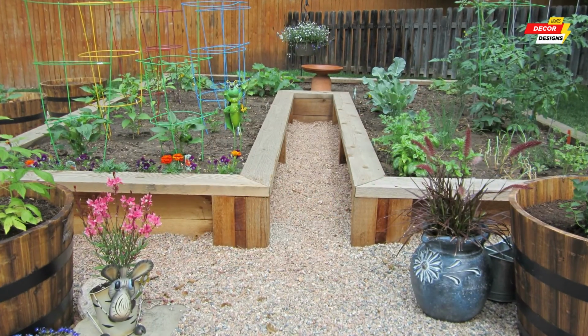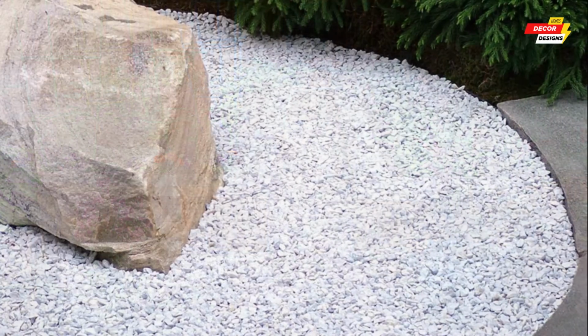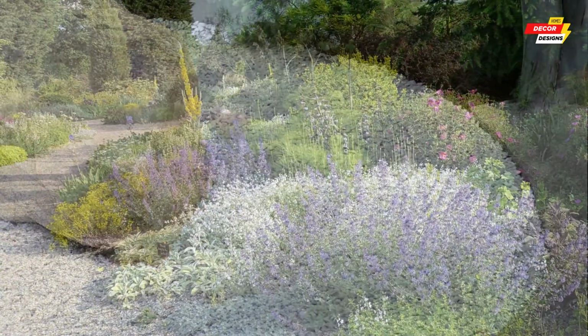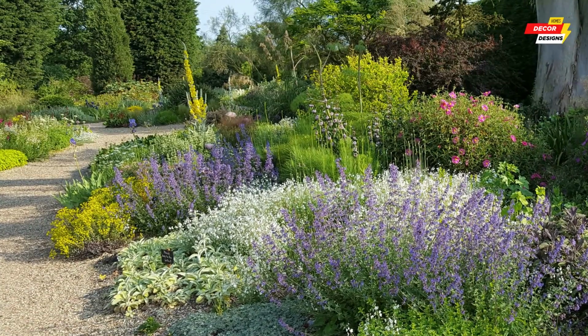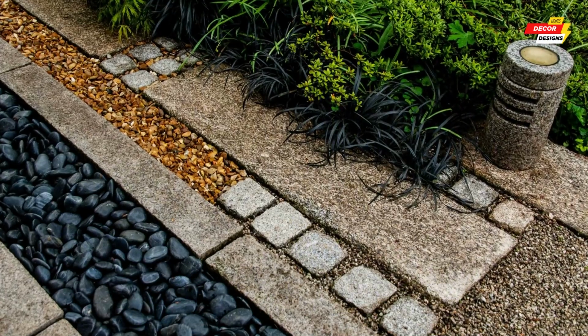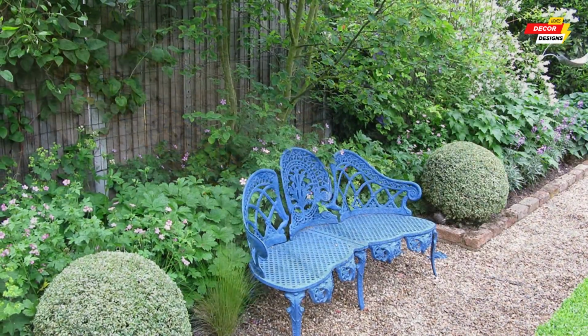Fourth, shrubs such as lavender, rosemary, butterfly bush, potentilla. Fifth, cacti such as prickly pear cactus, ball cactus, depending on climate. Sixth, herbs such as thyme, oregano, sage, chives. Seventh, bulbs such as daffodils, alliums, crocus.